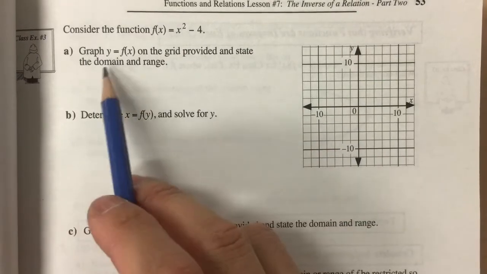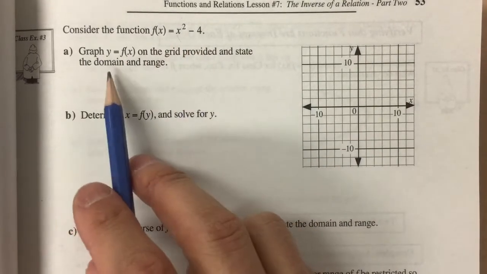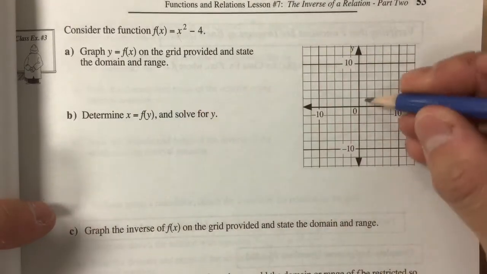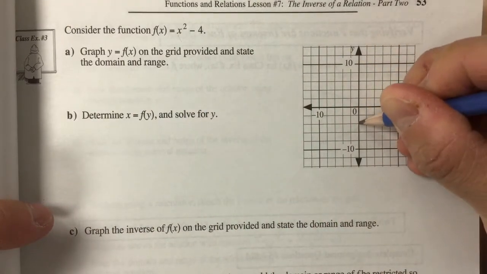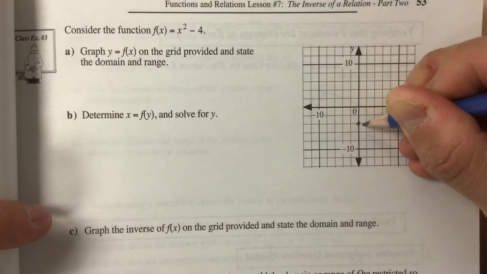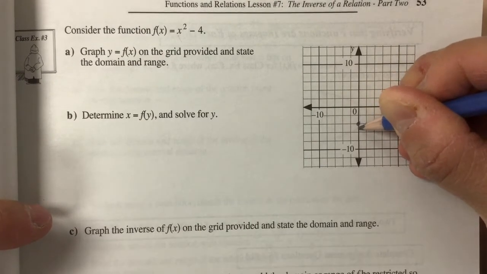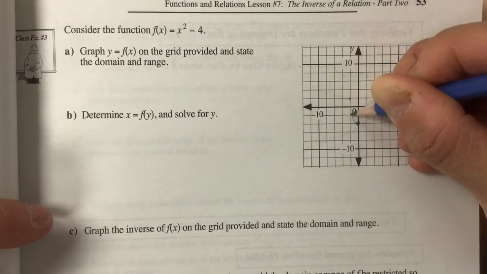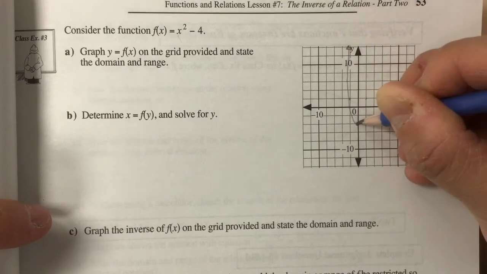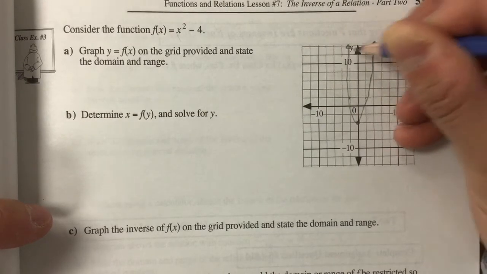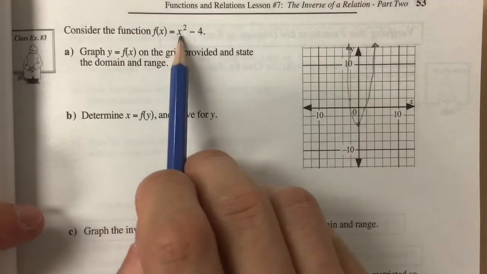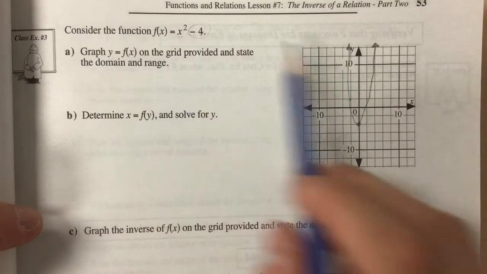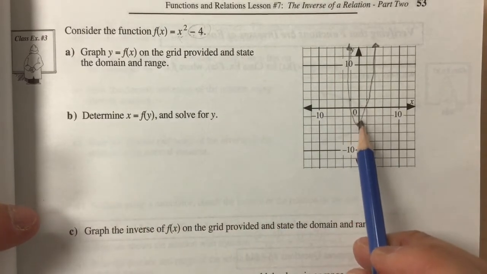In class example number 3, I have the function f of x equals x squared minus 4, and I want to graph y equals f of x on the grid provided, and then state the domain and range. And so x squared is going to look something like this, and then I'm going to have a point here and here, so it's going to look something like that, and it's going to increase upwards. So remember, when you're writing your standard parabolas, if the only transformation is that it moves down the y-axis 4 spaces from my origin, then you can write it like that.